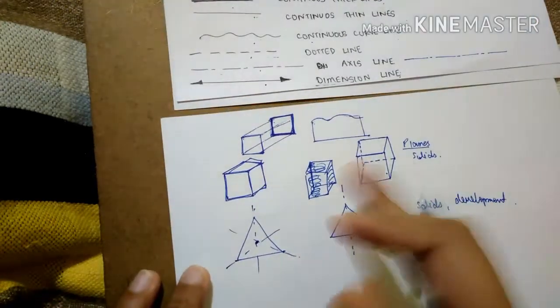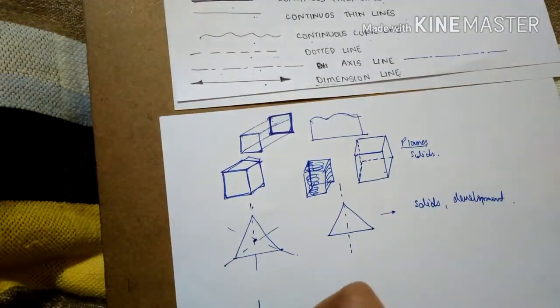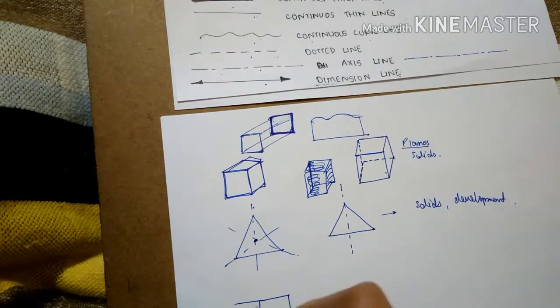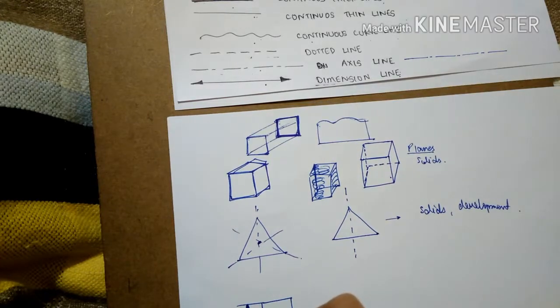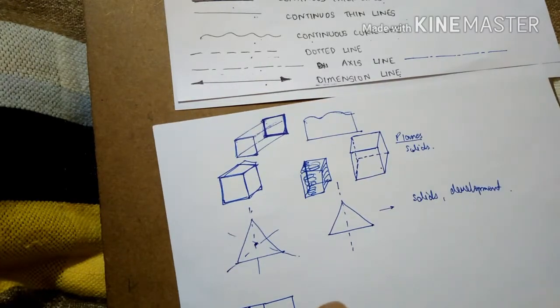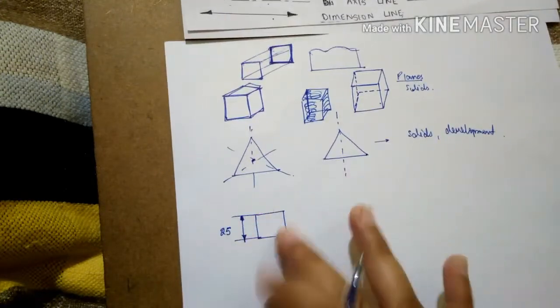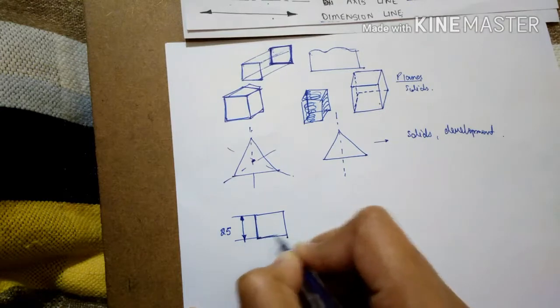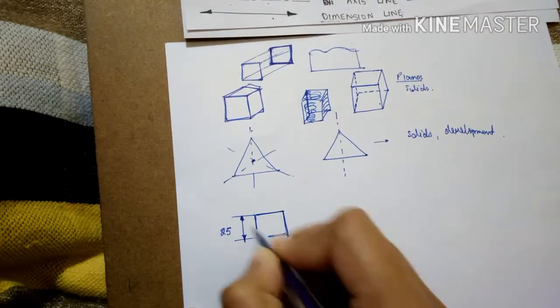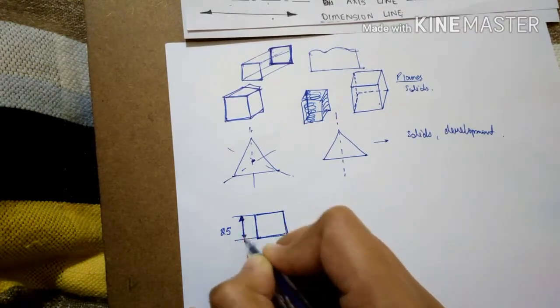Then comes the dimension lines. Always in CAD, when we draw an object, if I draw this square, I have to mark its dimensions. So marking its dimensions, I'll mark in line, which is a double-headed arrow, and write the measurement. Okay, let us consider it is 25. I hope you got it. This is the square and this is the dimension you have to mark.